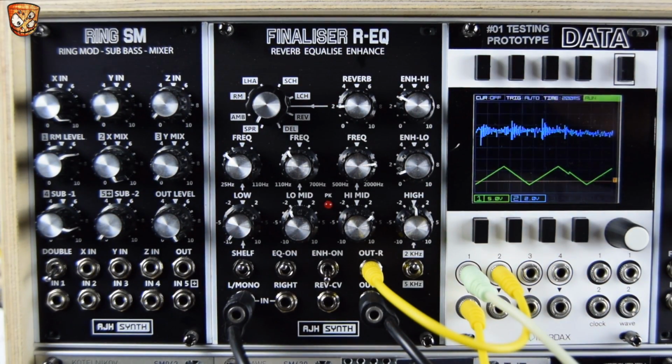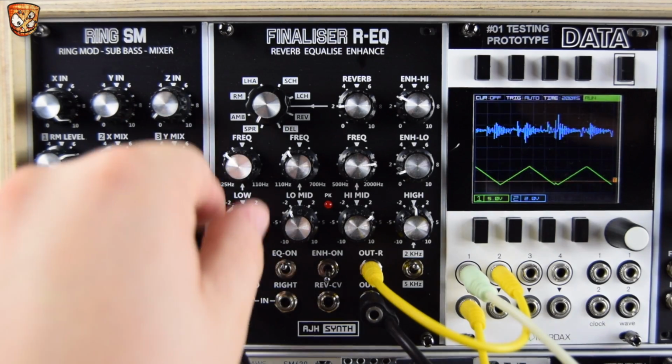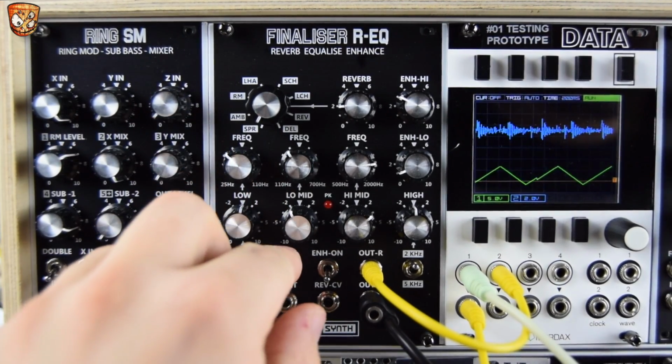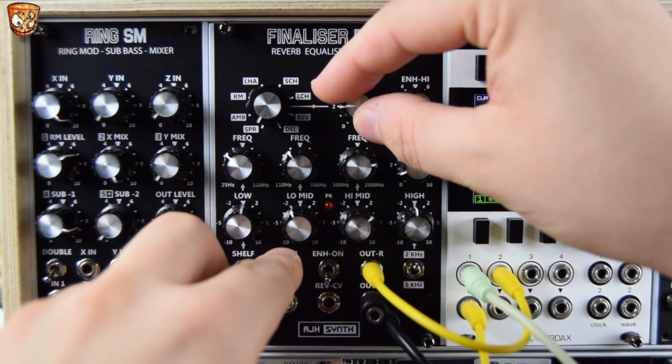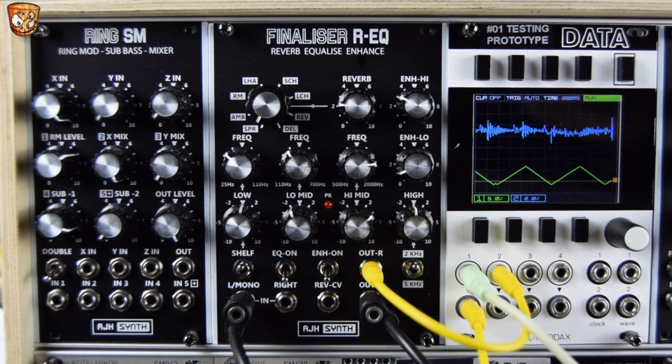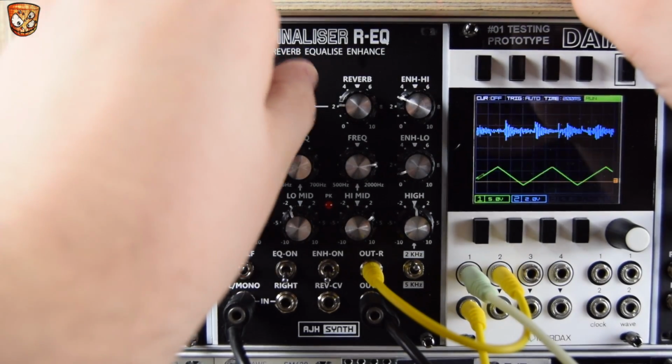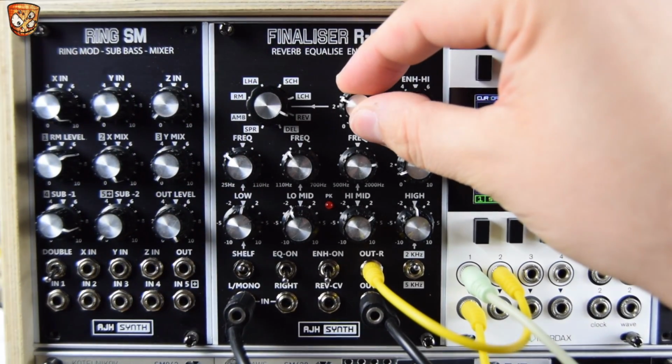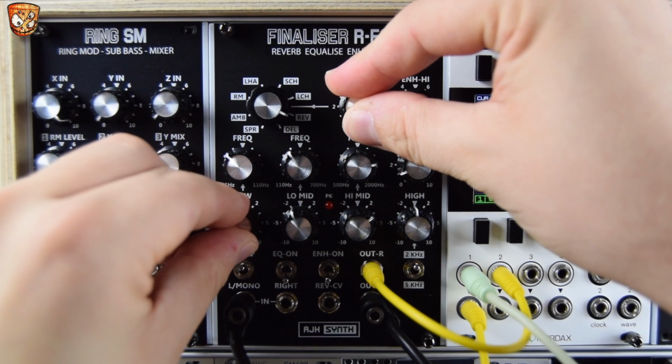Just a little way of building up some tension and release. You can of course then put the low back where it is, little mini effects fill, and flick the EQ back on without anyone noticing. Let's try that on the reverse.